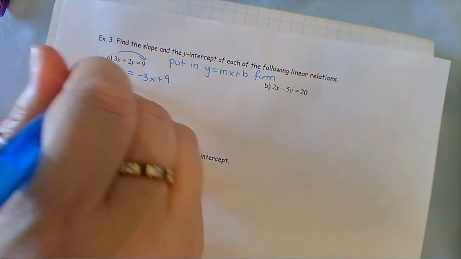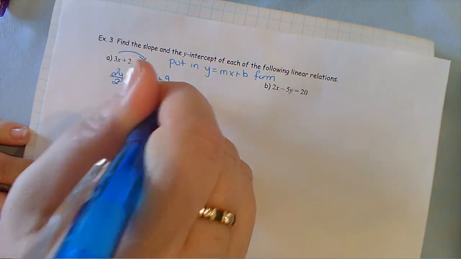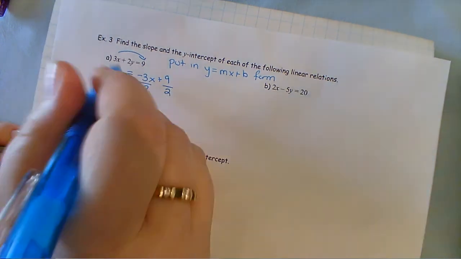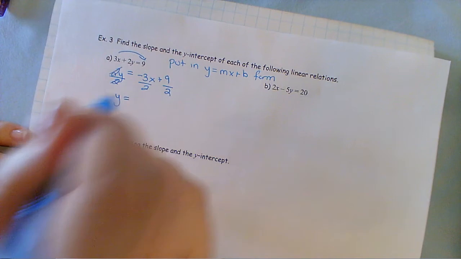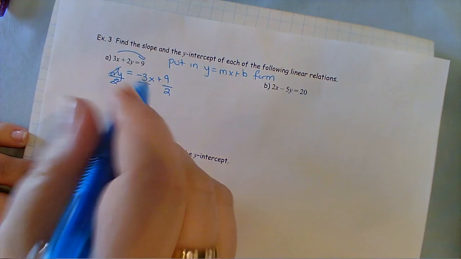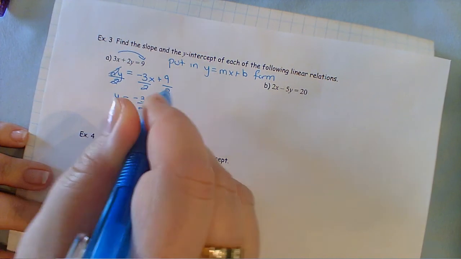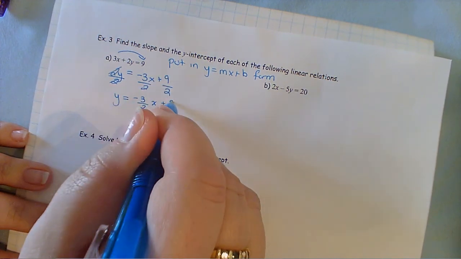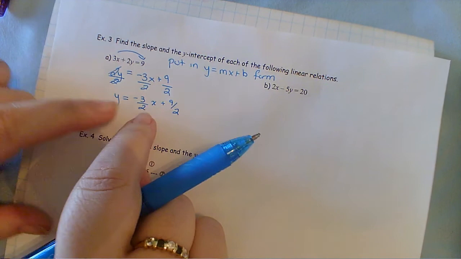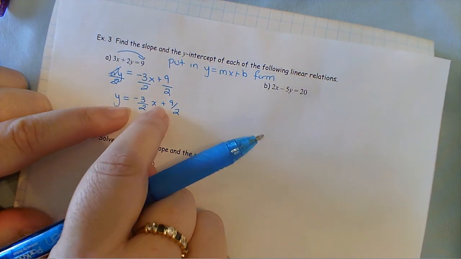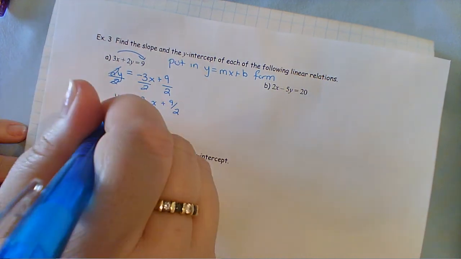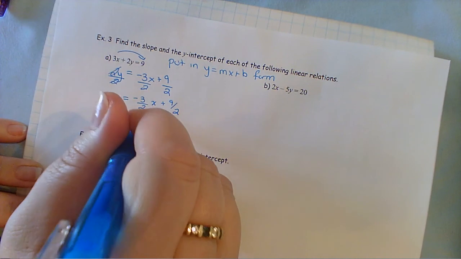I don't want 2y, so I divide by 2, divide by 2, divide by 2. The 2's go away in the front, leaving me with a single y. That's what I wanted. 3 over 2 doesn't reduce, so it's just 3 over 2. 9 over 2 doesn't reduce, so it's just 9 over 2. So this is negative 1.5x plus 4.5. That's what this looks like as a decimal.